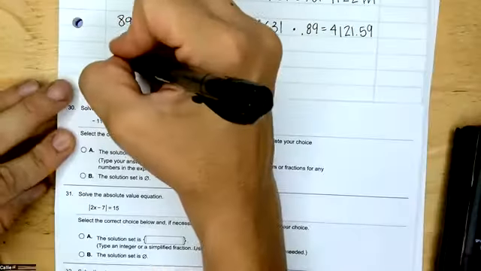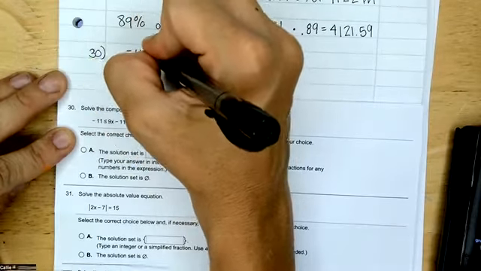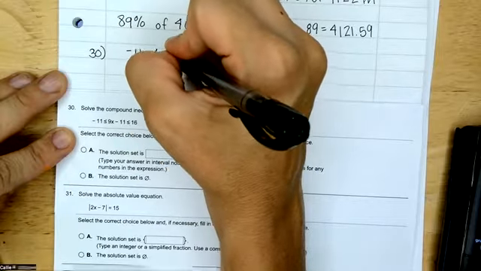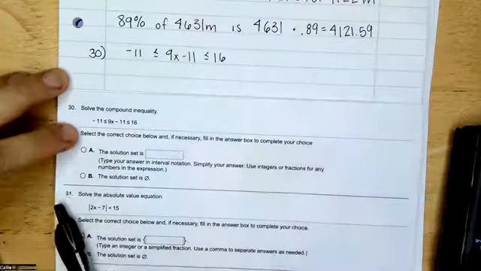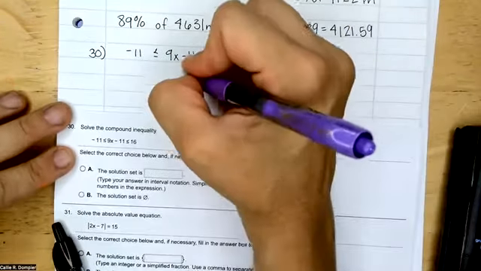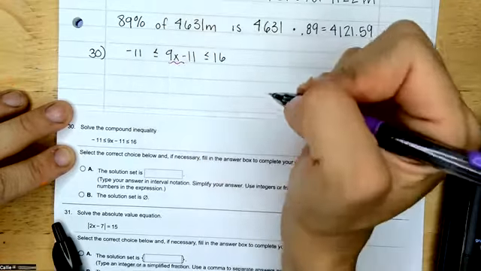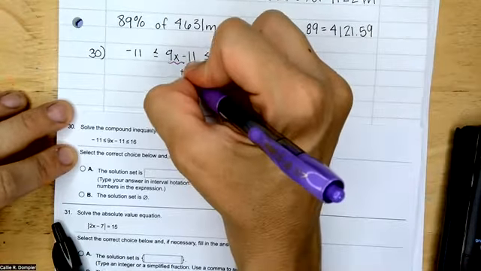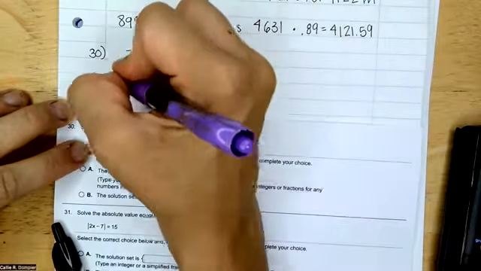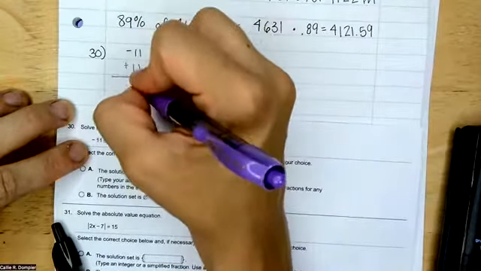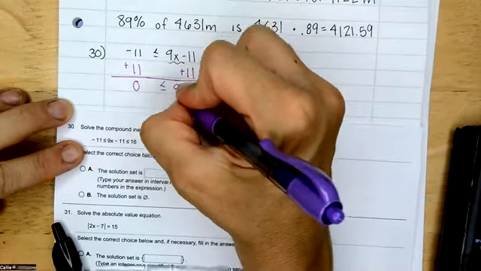Number 30 says negative 11 is less than or equal to 9x minus 11, which is less than or equal to 16, right? We will solve for x. The negative 11 is being combined with x, so we're going to add 11 to all the sides. Negative 11 plus 11 becomes 0. Don't be afraid of 0. It's okay. Just treat it like any other number.